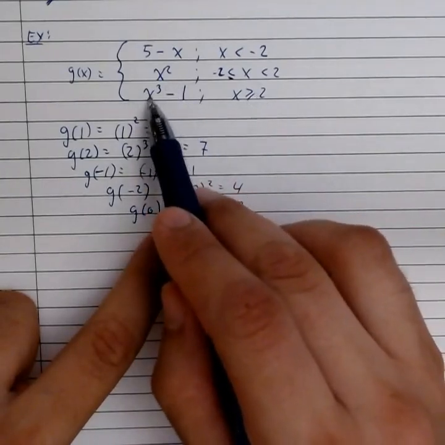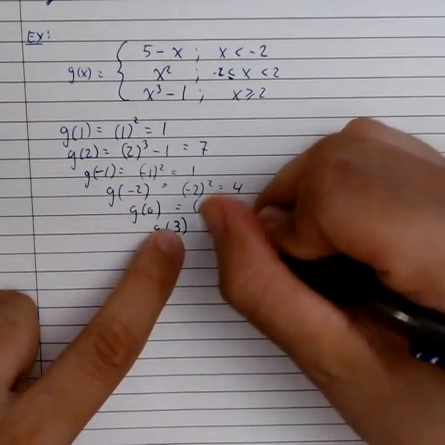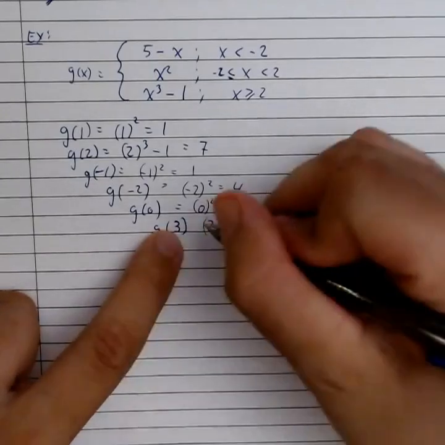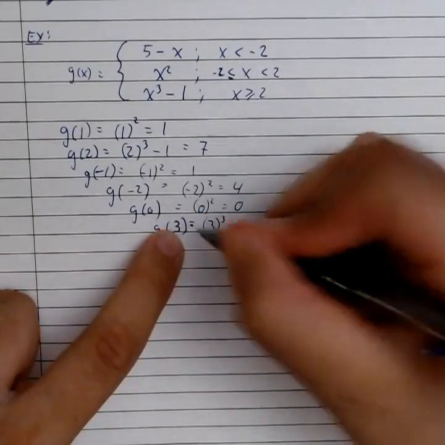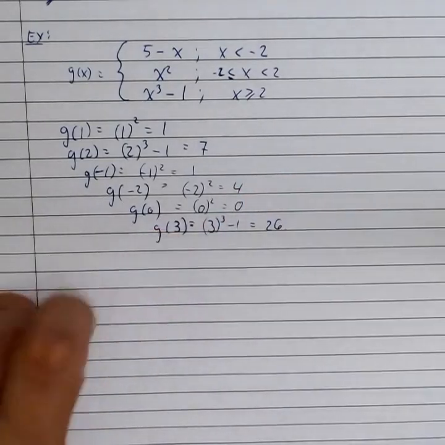So it's going to be 3 to the third minus 1. 3 to the third, 3 times 3 times 3 is 27. Minus 1 is 26. And there we go.